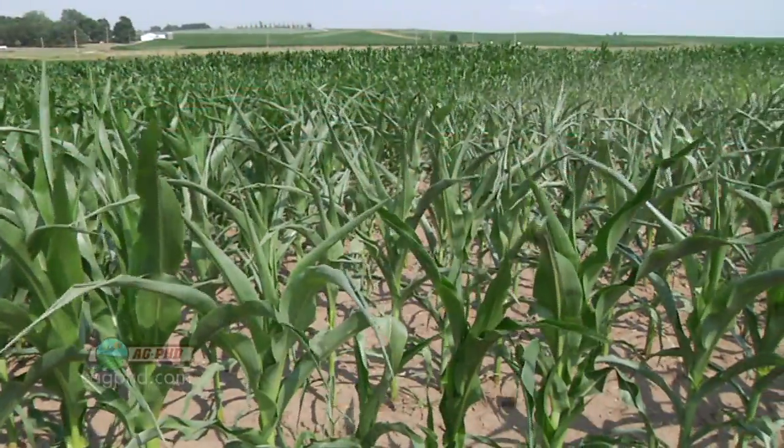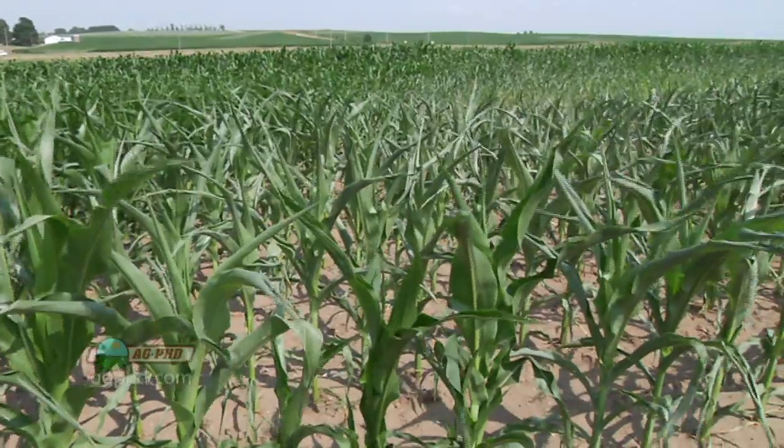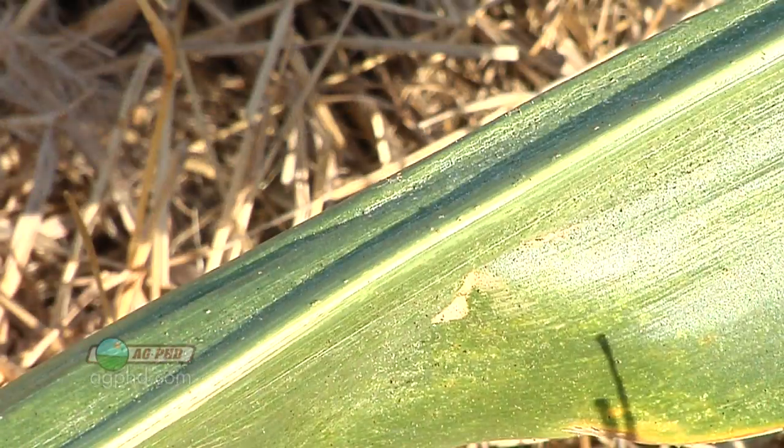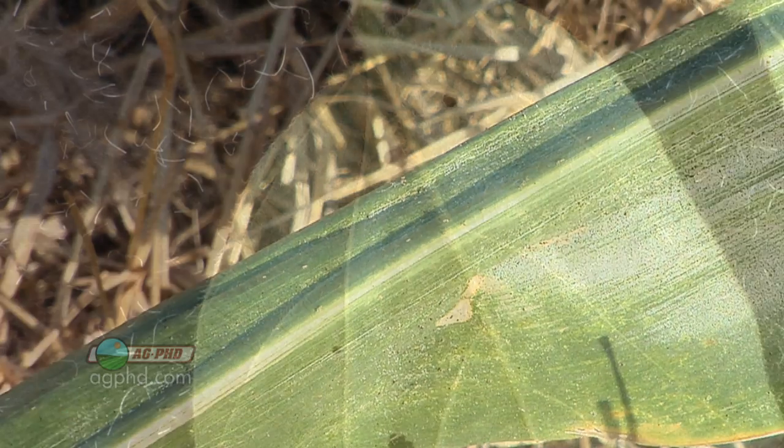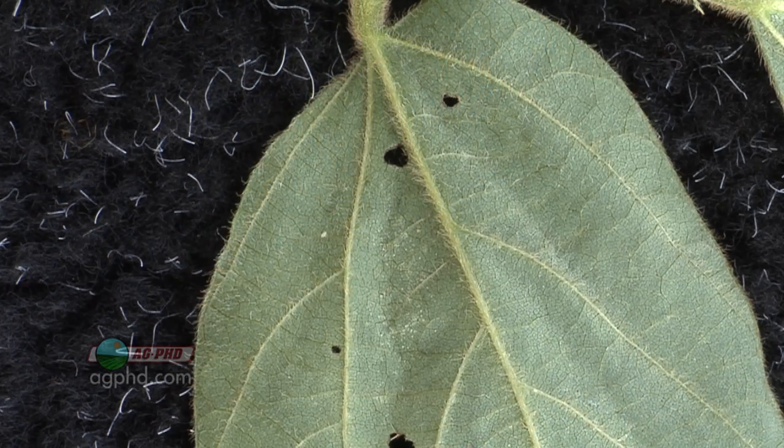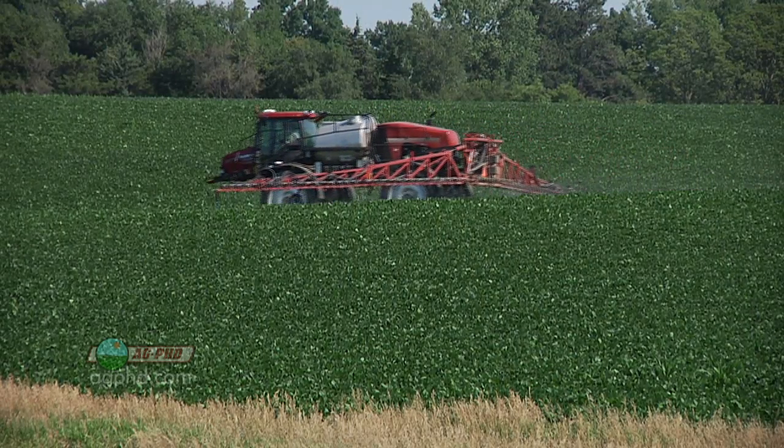Well, one of the issues we've been seeing out in fields lately, because of the dry weather, is a pest that we don't see every year in this part of the country, and that is spider mites. We're going to discuss how you even scout for spider mites, what the thresholds are, and what products you need to use on your farm to clean them up.